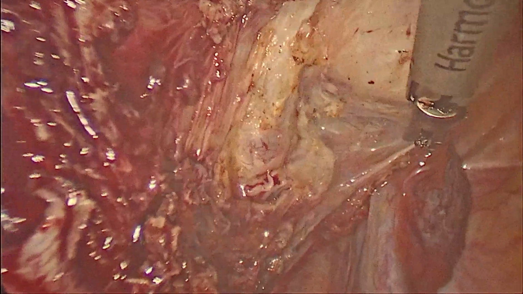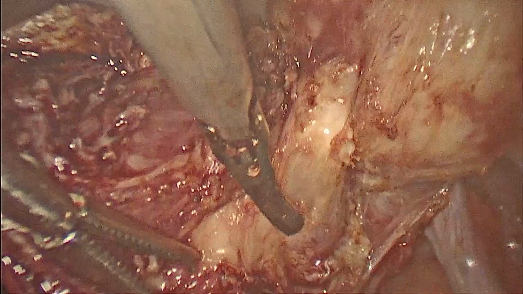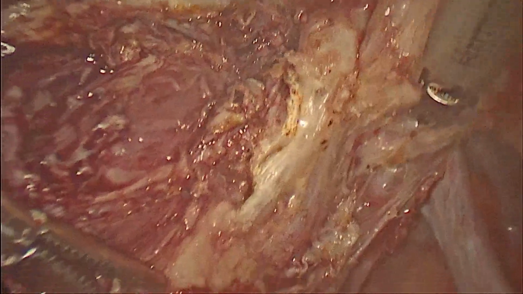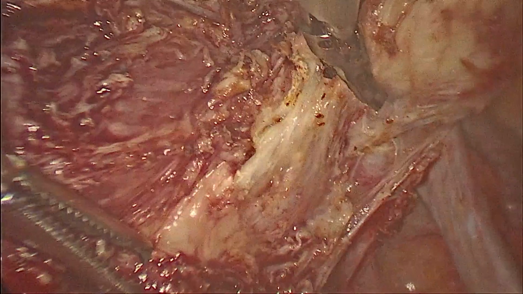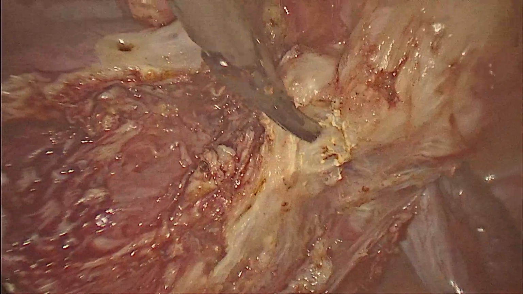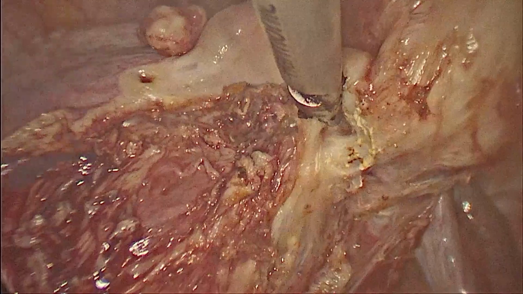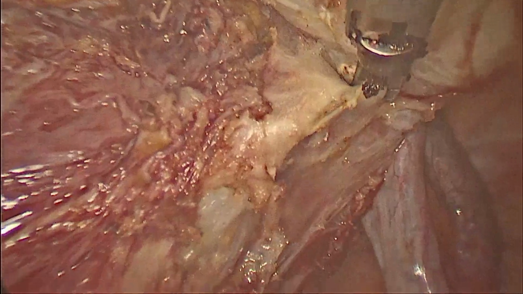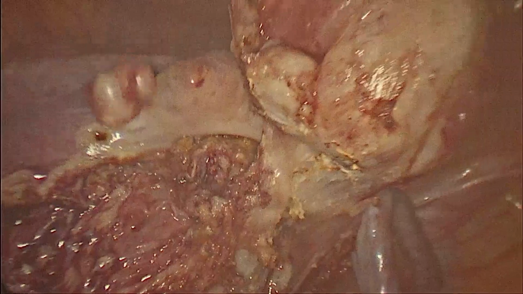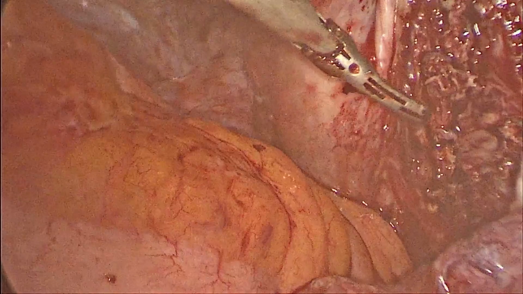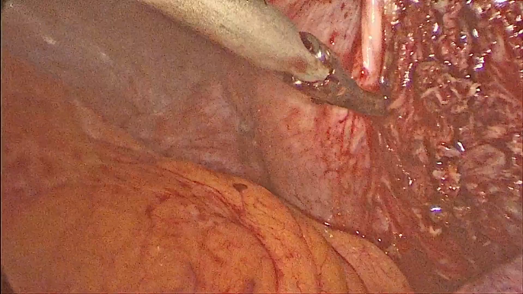In either way, the dissection should be meticulous, slow, and under vision, where the harmonic scalpel has a major advantage. It can be done with cold scissors or even unipolar, but their energy use will be more. There will be lateral spread, and more scarring of the tissue.